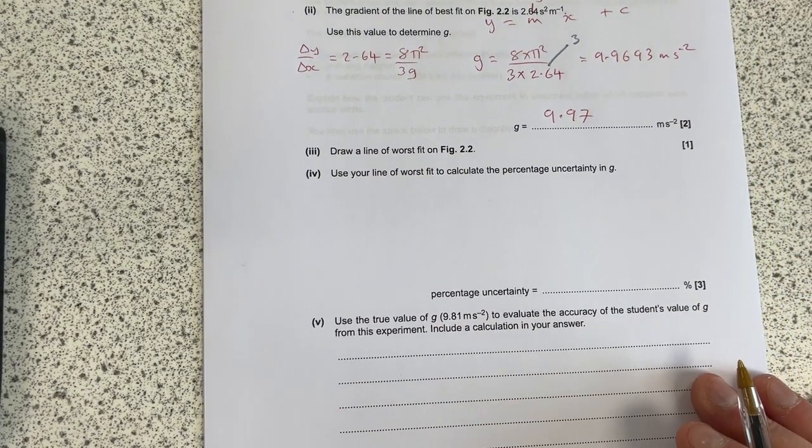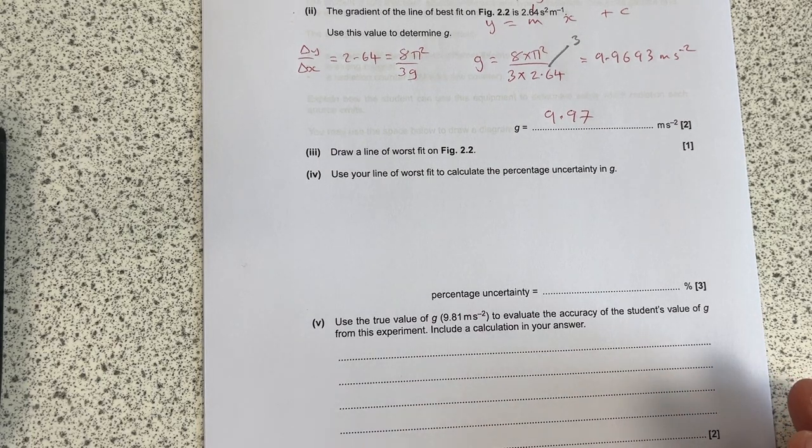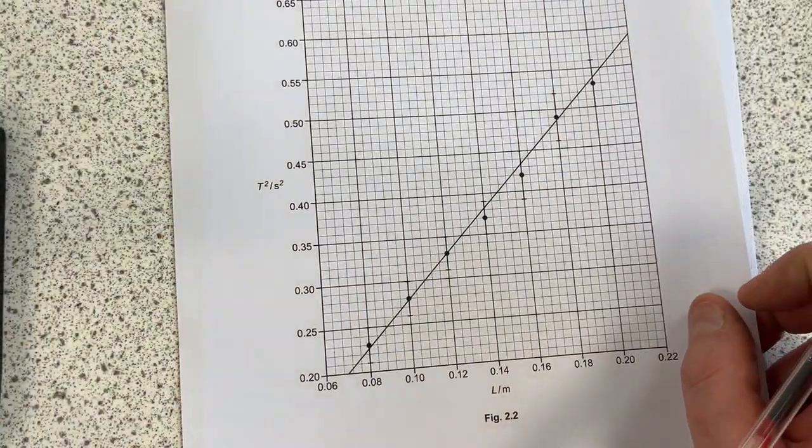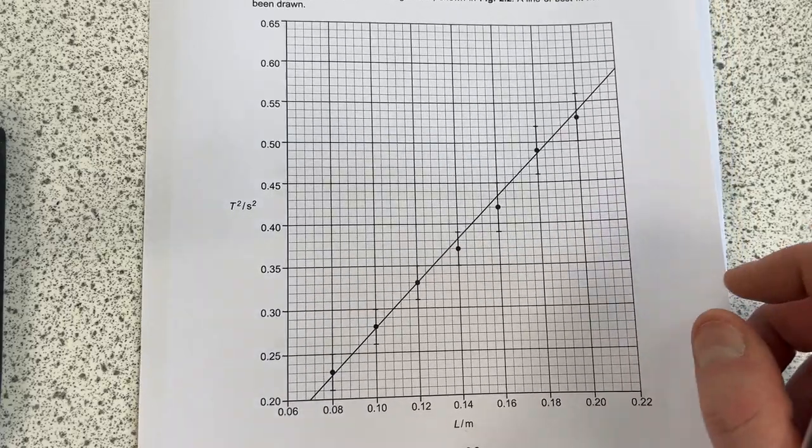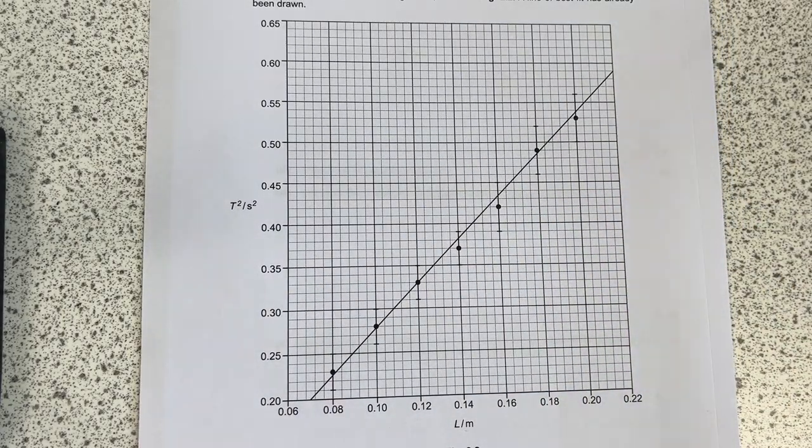Okay, now we've got some graphing skills being put upon us. Draw a line of worst fit on graph 2.2. So here's graph 2.2, line of worst fit. Now, my recommendation would be use a pencil, but I'm just going to use a pen in order to make it stand out a little bit better on the video here.